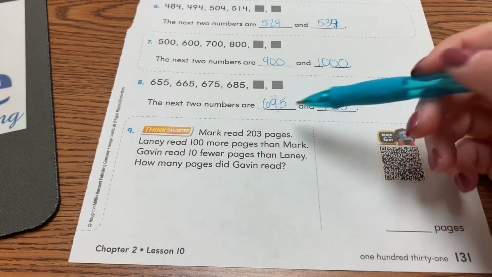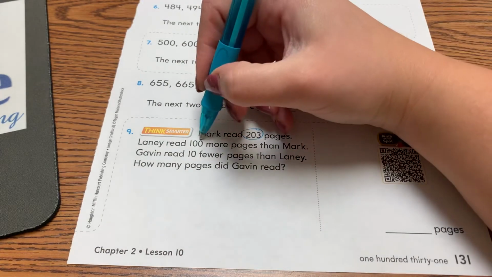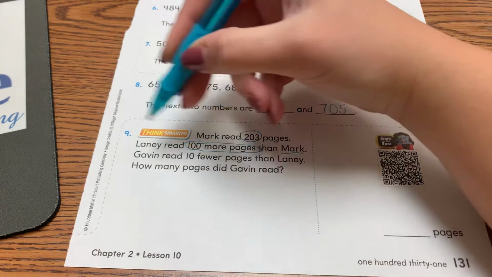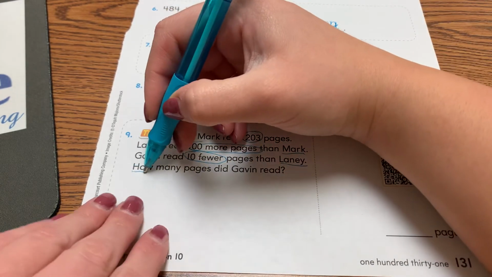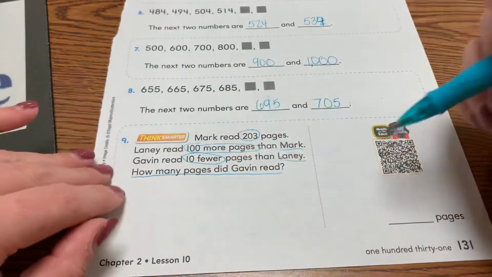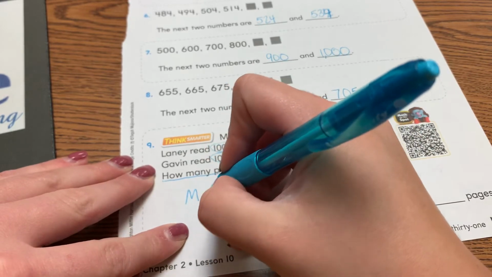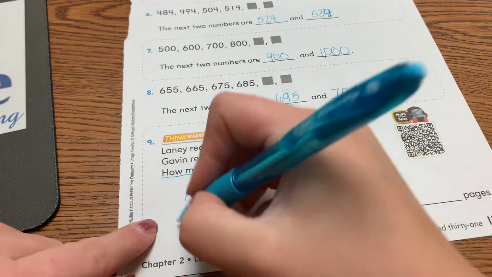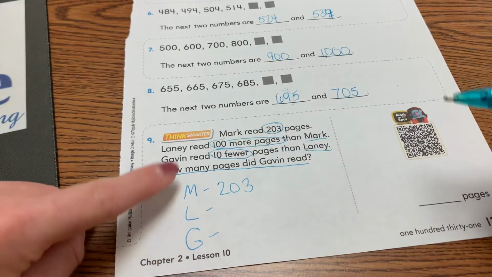Number 9 says, Mark read 203 pages. Lainey read 100 more pages than Mark. Gavin read 10 fewer pages than Lainey. How many pages did Gavin read? Okay, so we have to figure out how many each person read. Mark read 203 pages. So I'm going to put an M here, and I'm going to put 203. Then we need to find Lainey and Gavin. So L for Lainey and G for Gavin.